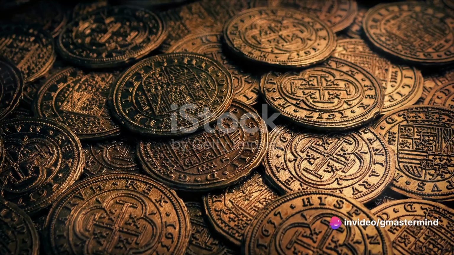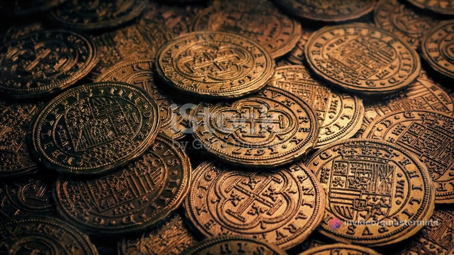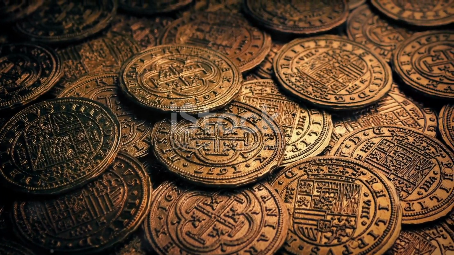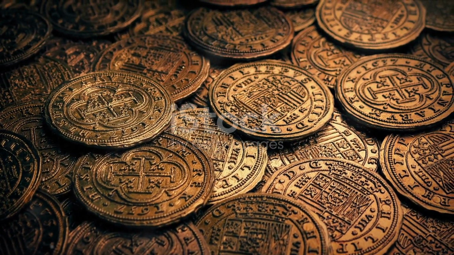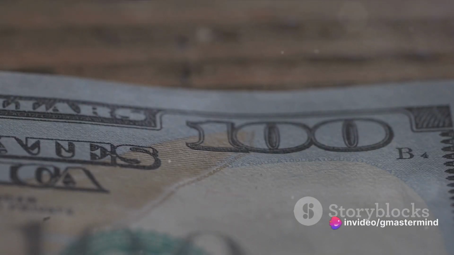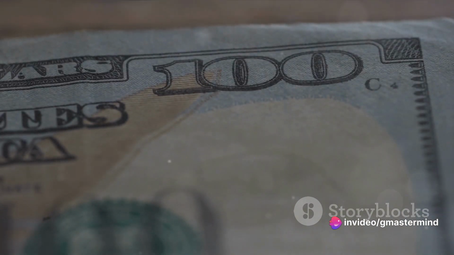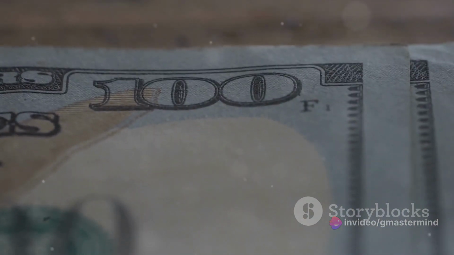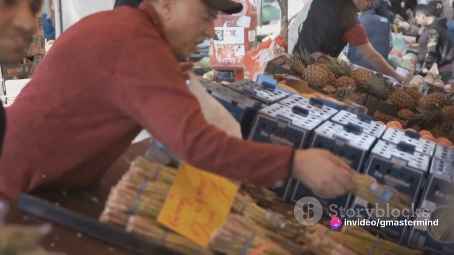The intrinsic value of these commodities was gradually replaced by symbolic value. Coins minted by governments came to represent a certain worth, even though the metal they were made of had little value itself. Following coins, paper notes emerged. These notes were essentially IOUs, promising to pay the bearer a certain amount of gold or silver upon demand. They were lighter, easier to carry, and their value was guaranteed by the government.